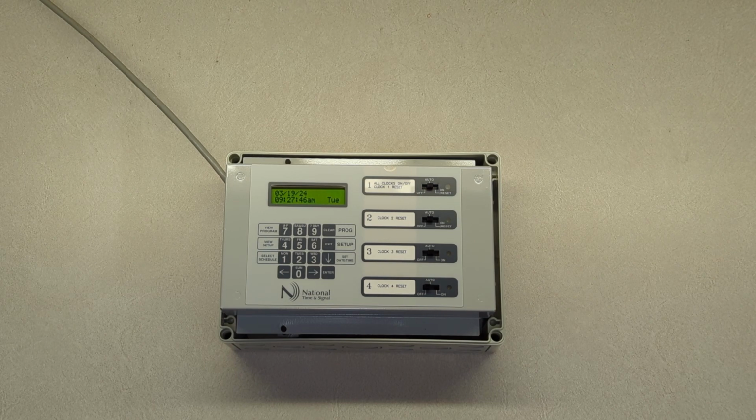Now that we have set the right circuit types, the MC100 should be able to control our architectural clocks. You may still have to get your clocks onto the right time. Check out our other video to learn how to get your MC100 and architectural clocks on time.